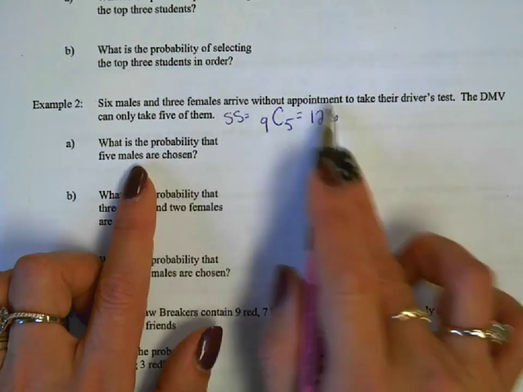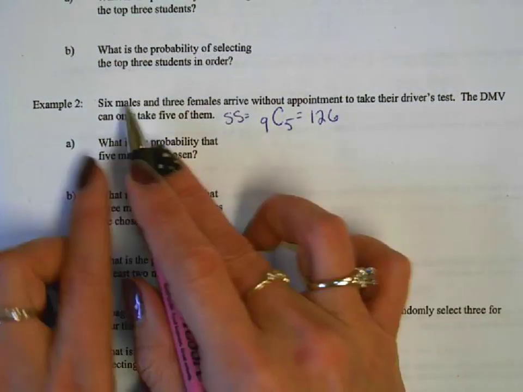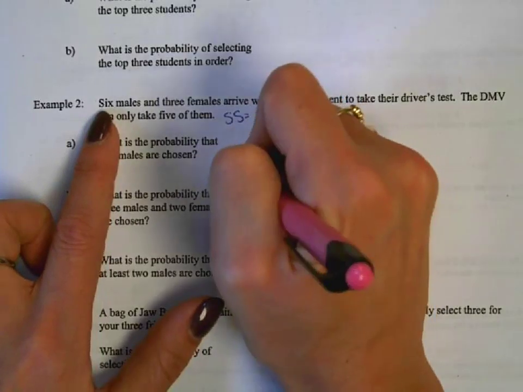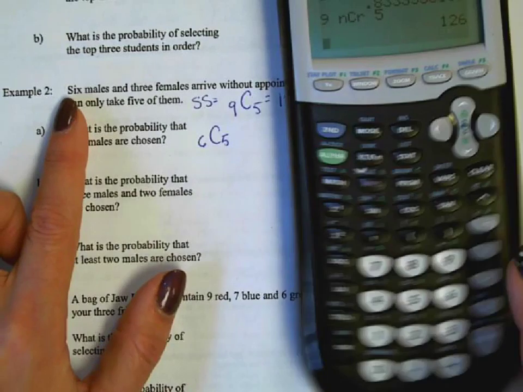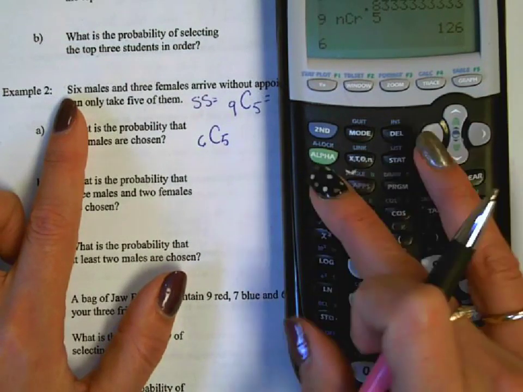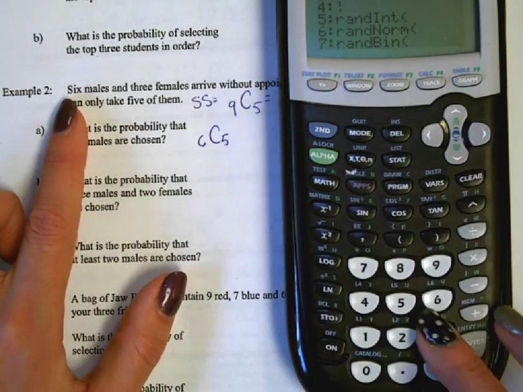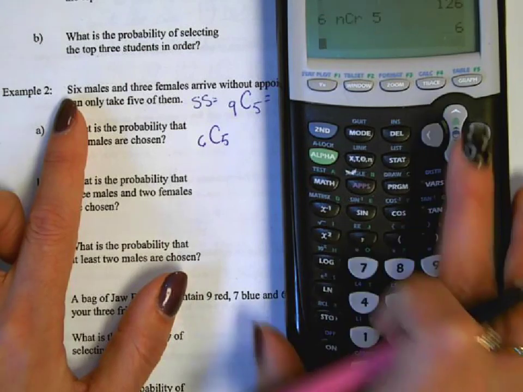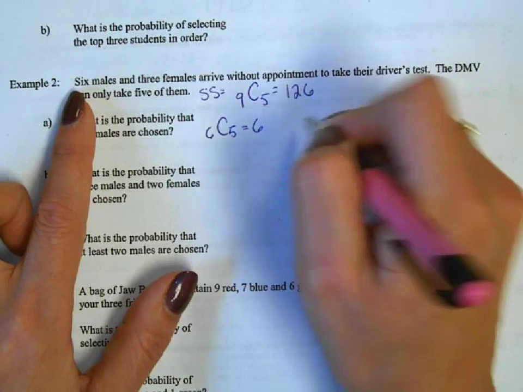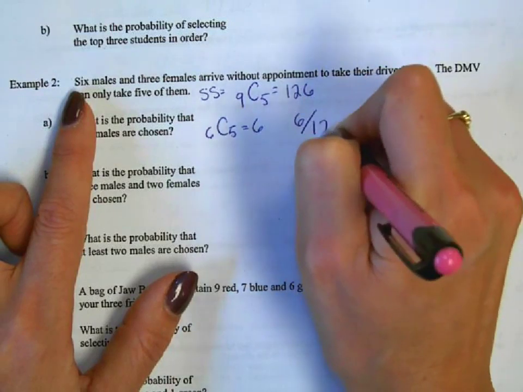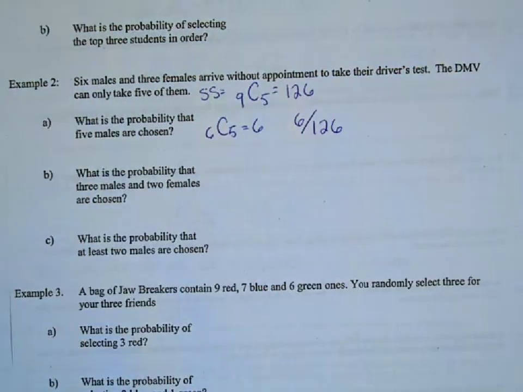So how many of these 126 are just the males? Well, there are 6 males in sets of 5. So 6C5. Only 6 different ways to do that. So our probability would be 6 out of 126. Pretty small probability that that's going to happen.